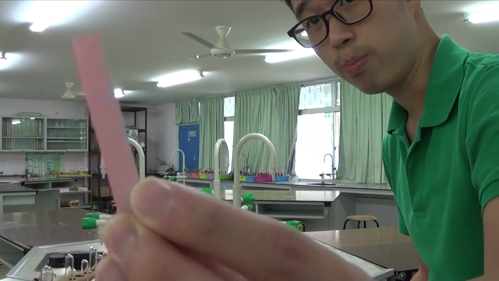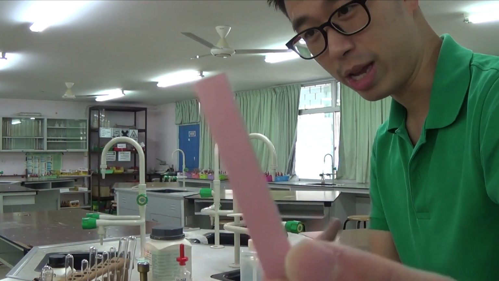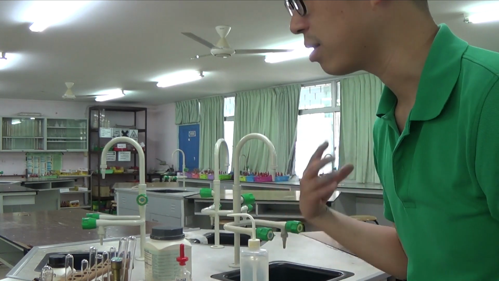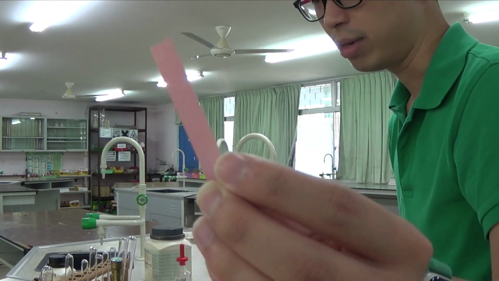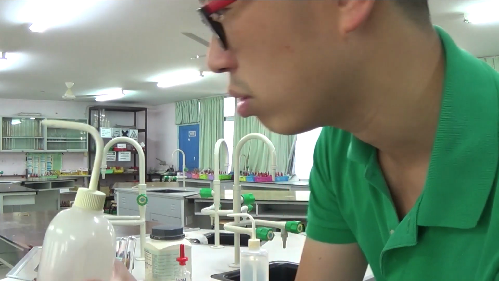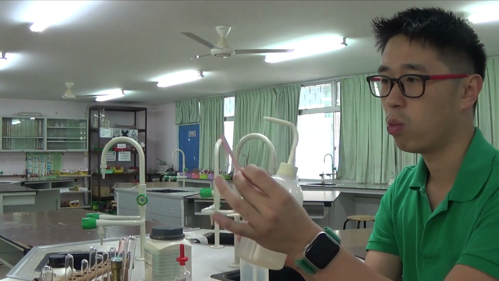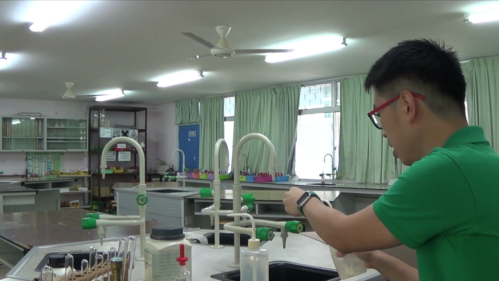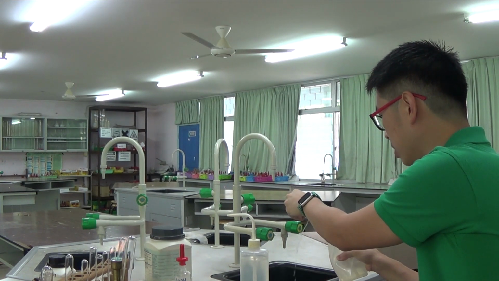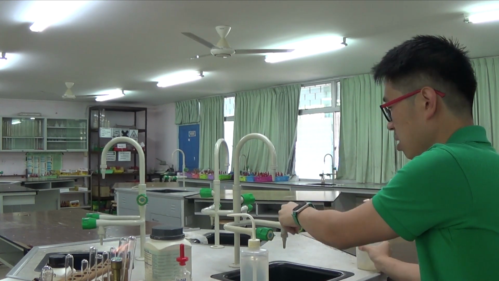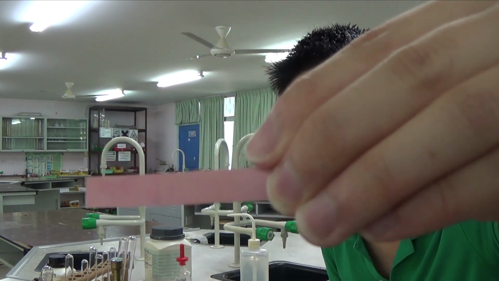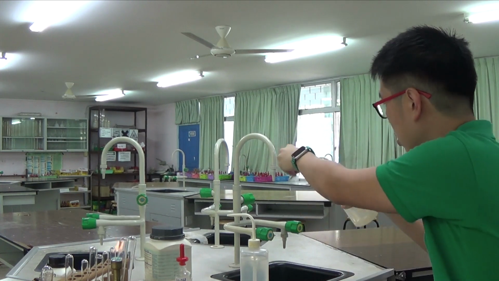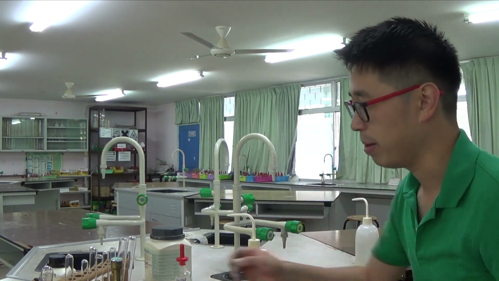So I have my red litmus paper, because we are testing for an alkaline gas or alkaline solution. You have got to make sure that you have a bit of water, so it is moist. You have to moisten it, dampen it. They always say use a moist or damp red litmus paper. So what I've done is I put a little bit of distilled water at the end of the litmus paper.